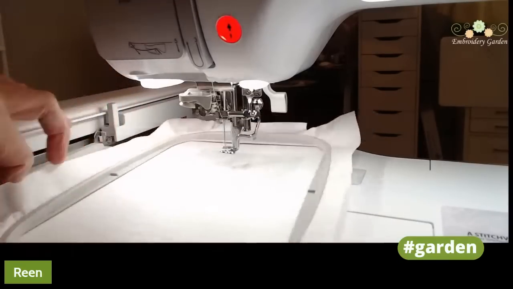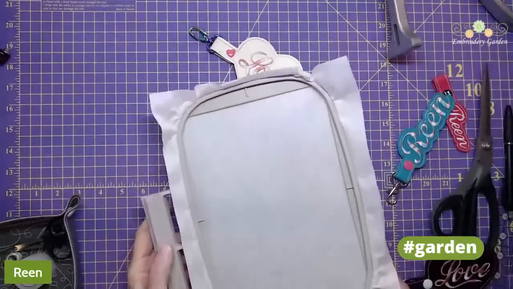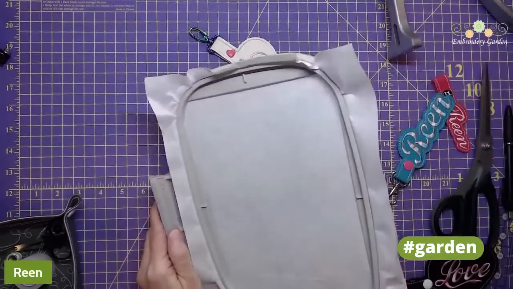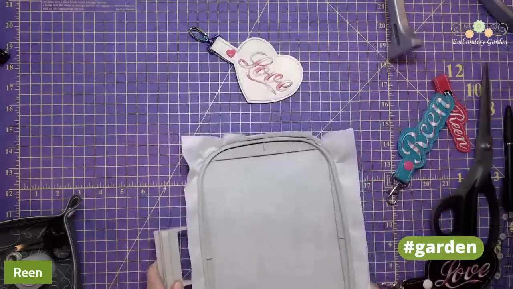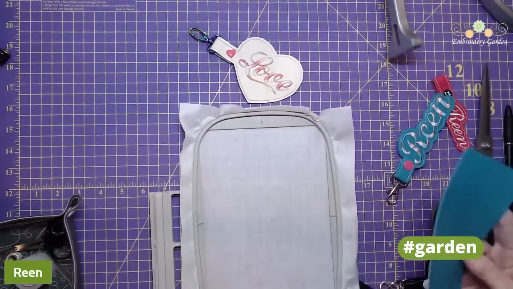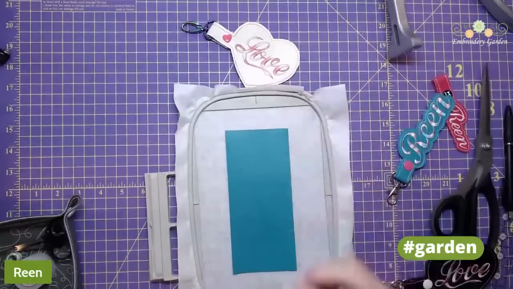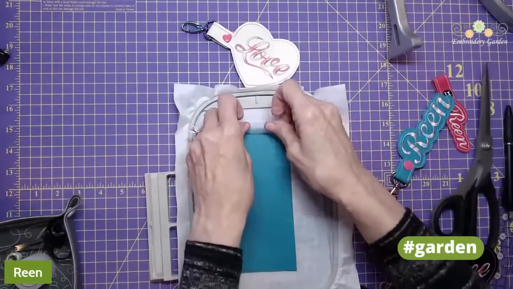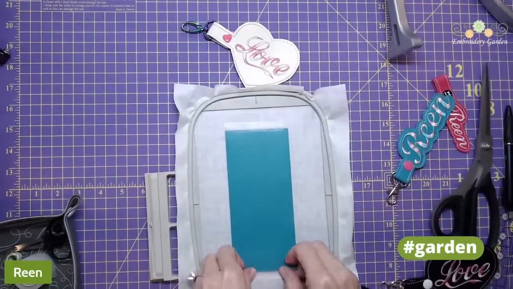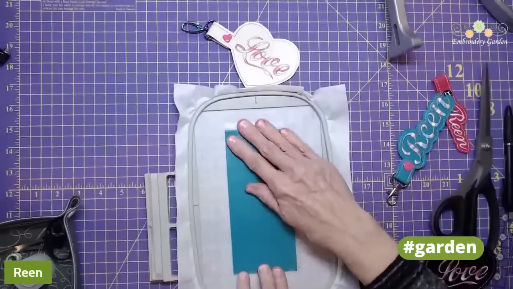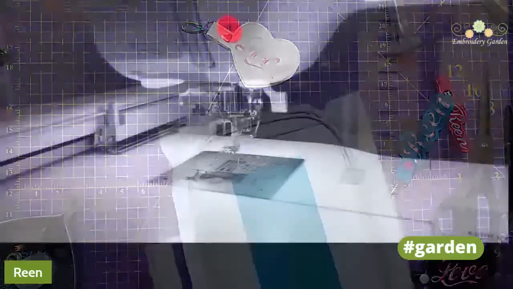So I've got my placement line stitched. Let me bring it back over to the table. I probably should have used a darker color. You can barely see it there, but I can see it. I'm going to take one of my pieces of vinyl and put it inside of that placement line. And I'm going to tape it down. Even though I'm going to do a tack down, I'm still going to tape it in place. Okay, it's nice and flat. And I'm going to put it back on the machine.